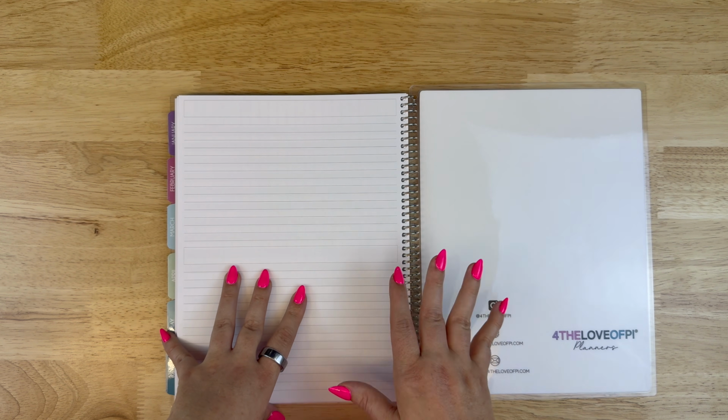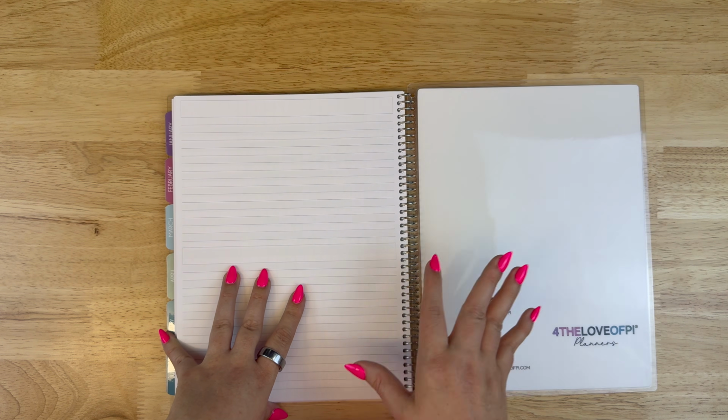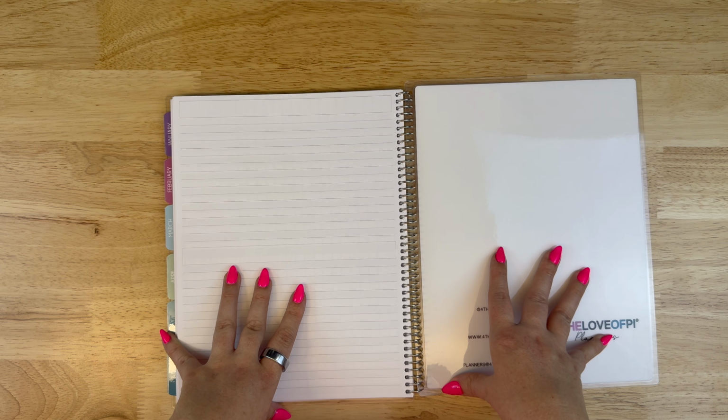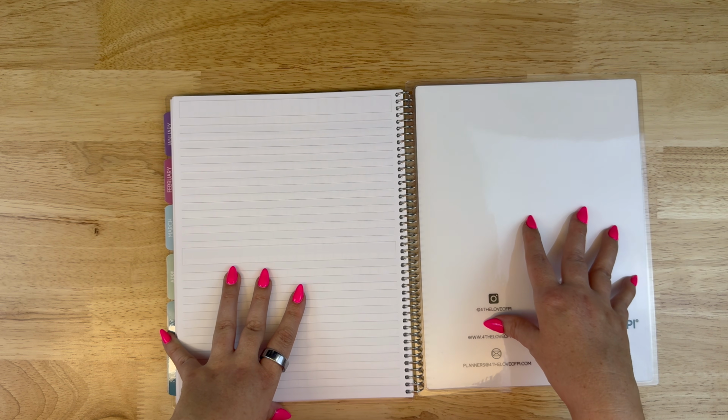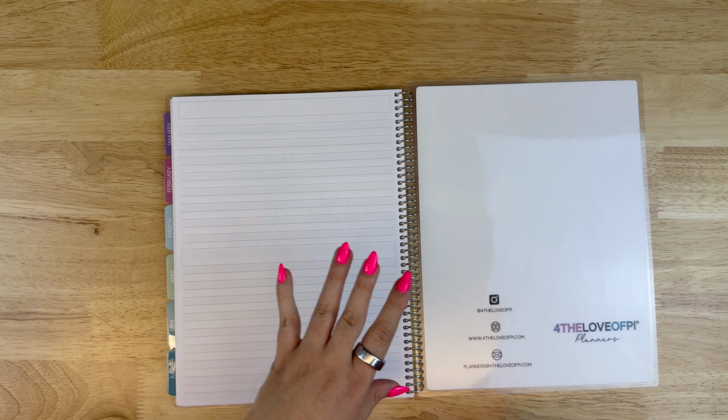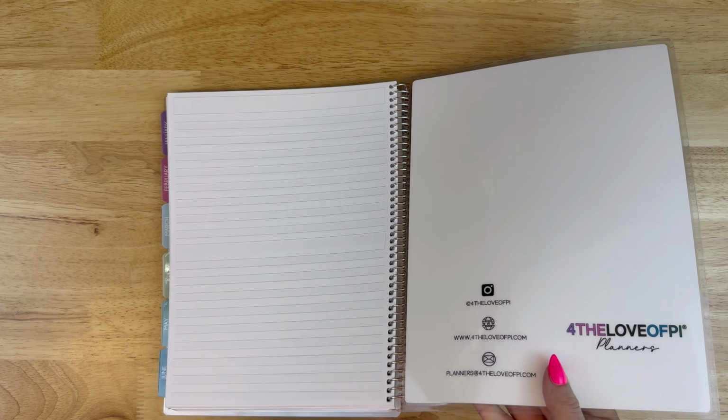Also, another tip, you can add pocket folders to the front and the back. You may want to add some pocket folders to the back so that you can put some answer keys as well as rubrics in the back. And our laminated covers are great to stick on different post-it notes if you need to put some reminders in the back or in the front.